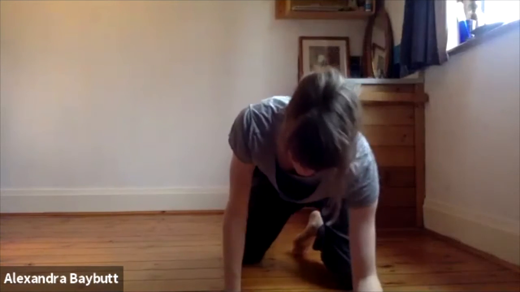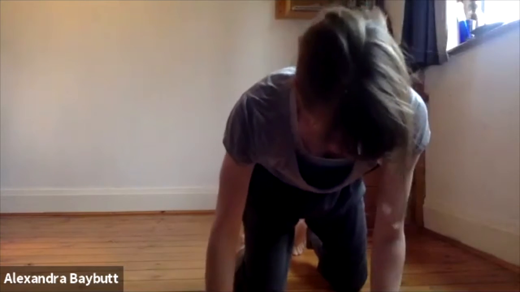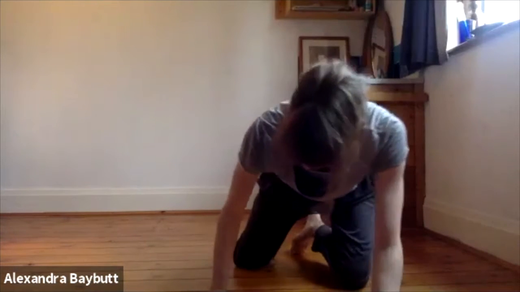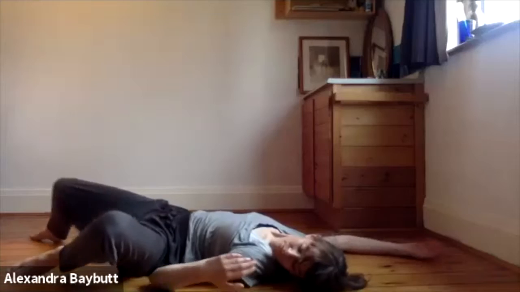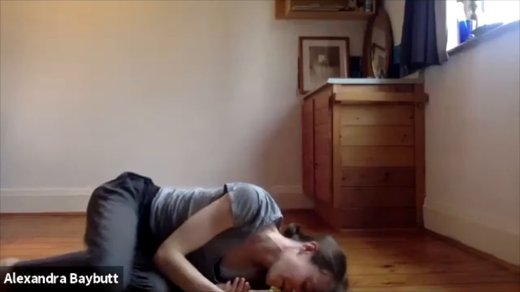If this kind of free movement appeared a little quickly, feel free to go back to some of the movements we've already done and refine them for yourself.